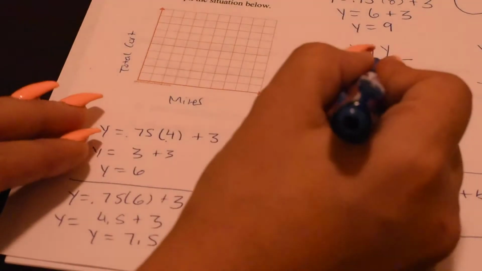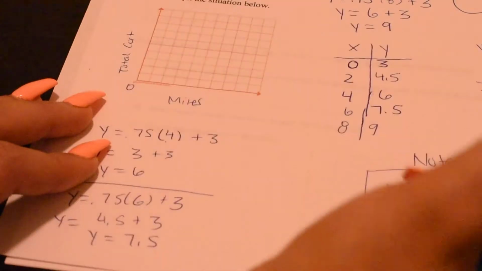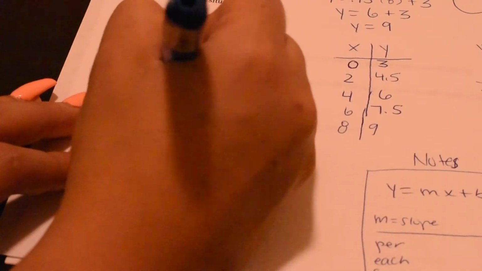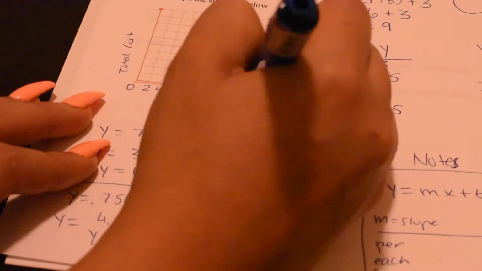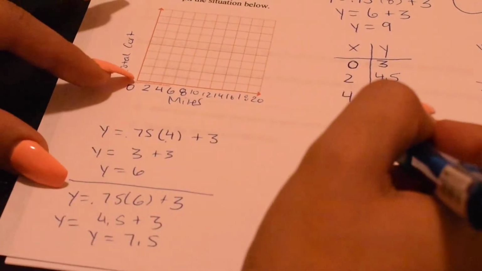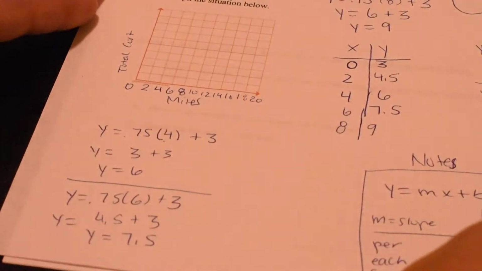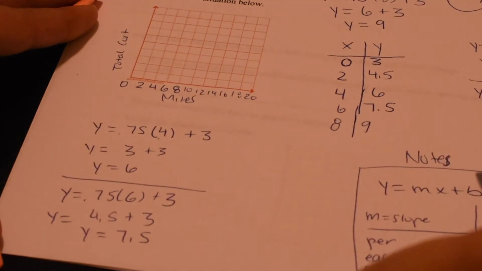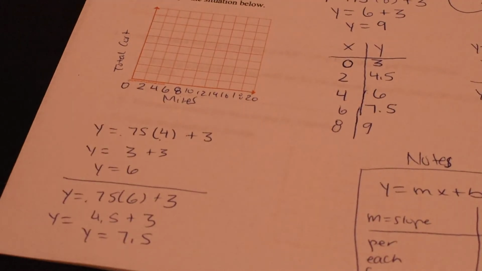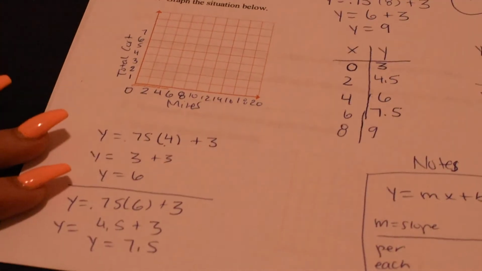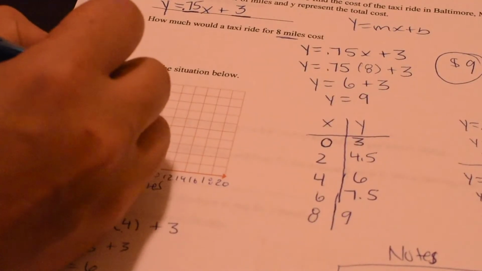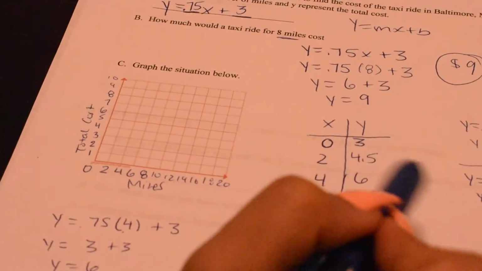So now I have to choose numbers on my x and y axis. I can choose numbers that I already have here, right? So for my miles, I can say 0, 2, 4, 6, 8. I can keep going 10, 12, 14, 16, 18, 20. But obviously I didn't solve for those. And then I'm going to go up by these numbers here. I can go up by 0.5, by 1s, by 2s, 3s. It does not matter. So let's say I go up by 1s. 1, 2, 3, 4, 5, 6, 7, 8, 9, 10.